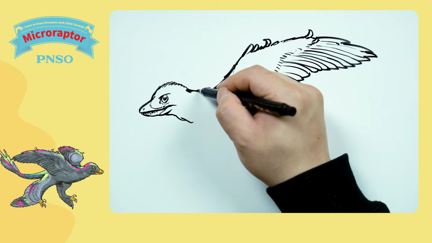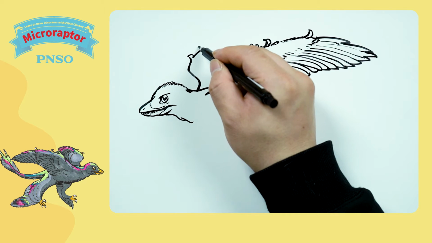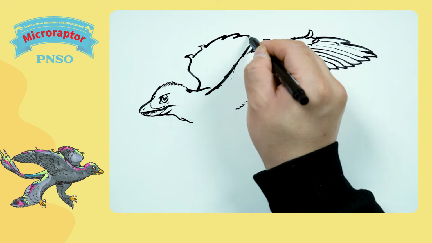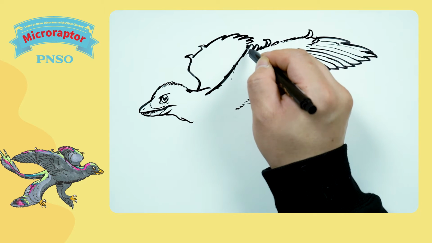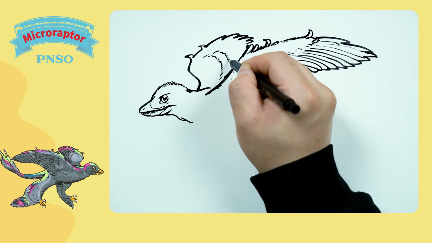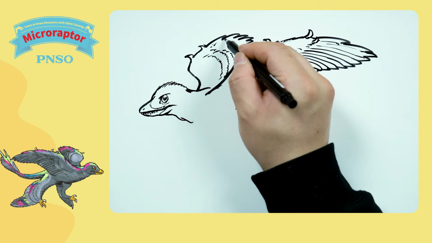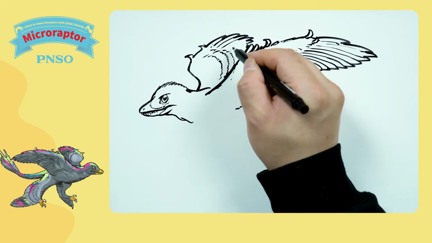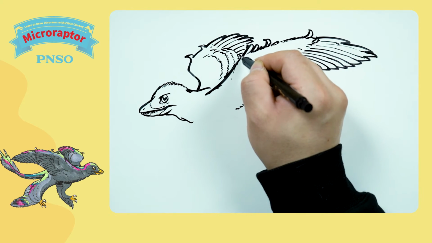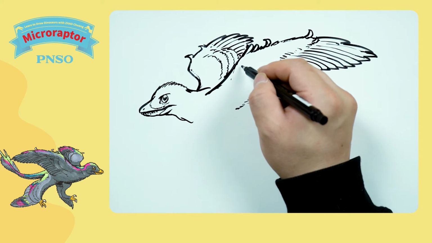Now, let's move to draw the feathers on the other wing. 2 claws, and the long remiges. From the dorsal side, its feathers have several layers. We can show them like this. The longest remiges could be slightly visible from the outside. Then, we use dotted lines to show the arm structure inside the wing.